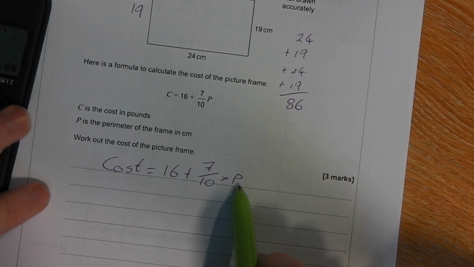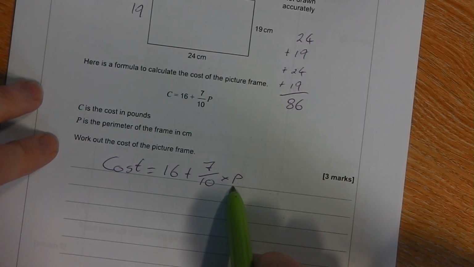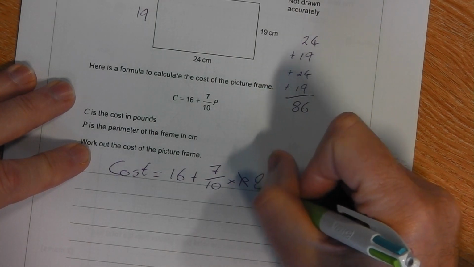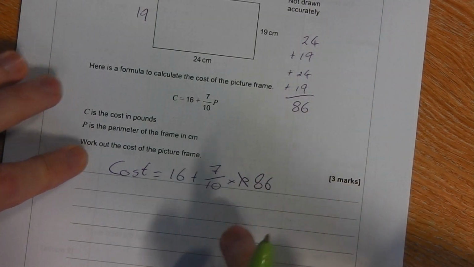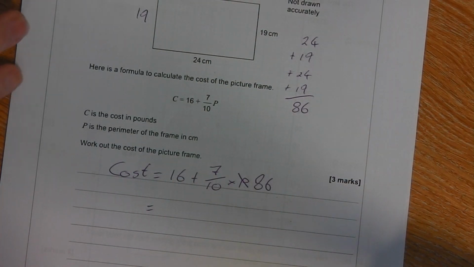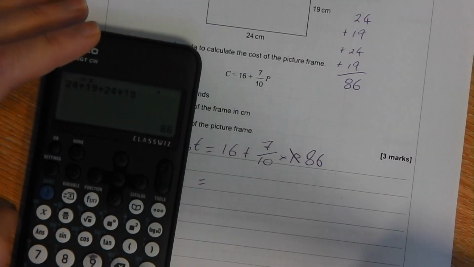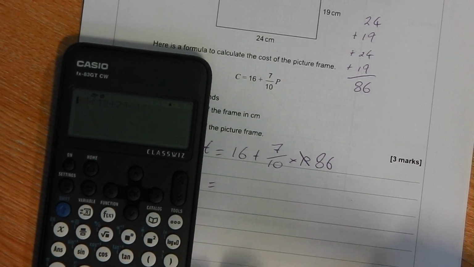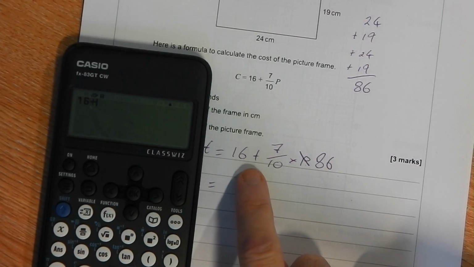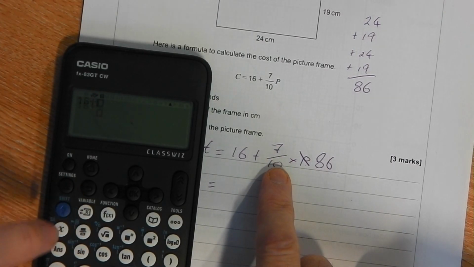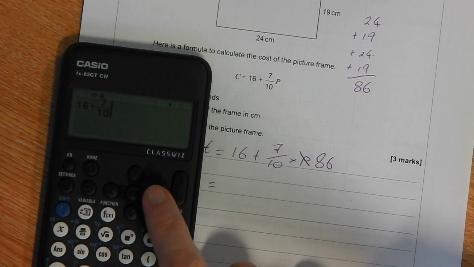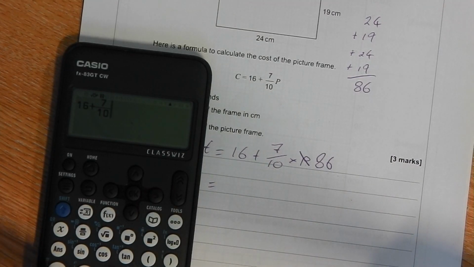So all I'm going to do now is substitute that for what we had there. So if I cross that P out, I'm just going to substitute the 86 in there. So we can ignore that. Now we can type it in exactly as it looks there. Okay, and this is the trick. I'll clear that off. So I've got 16 plus, and then it's a fraction, so then we put our 7 over 10. Don't forget to move to the side, and then we're going to times that by 86.